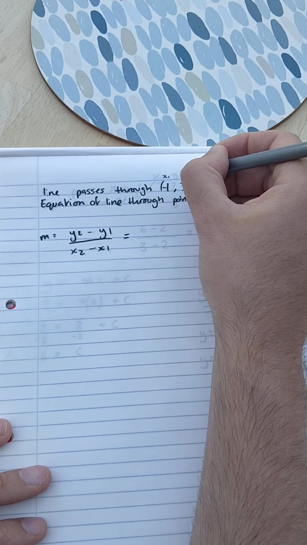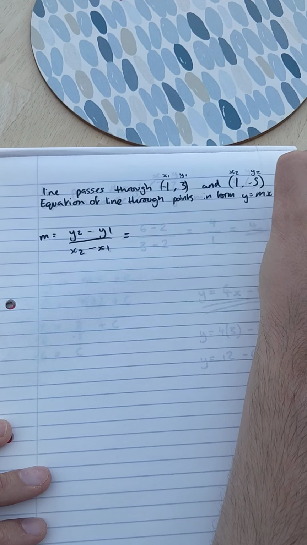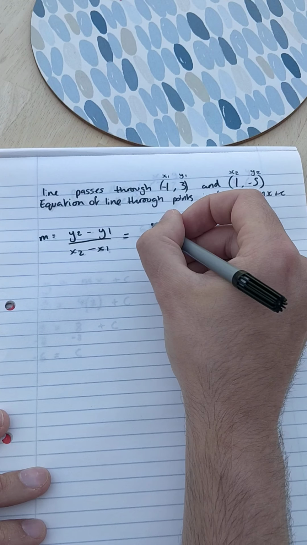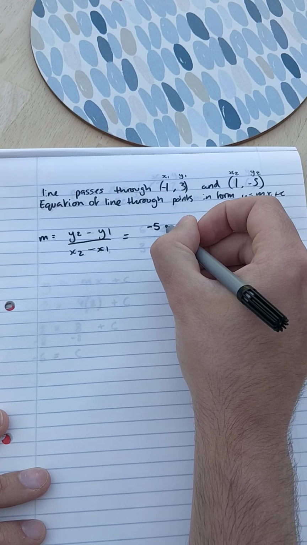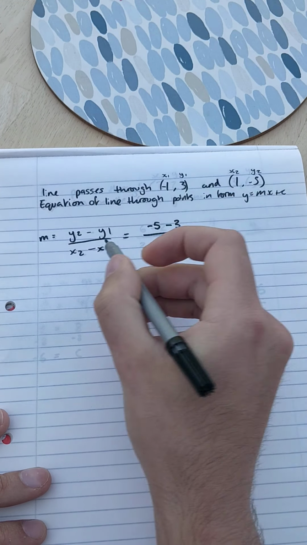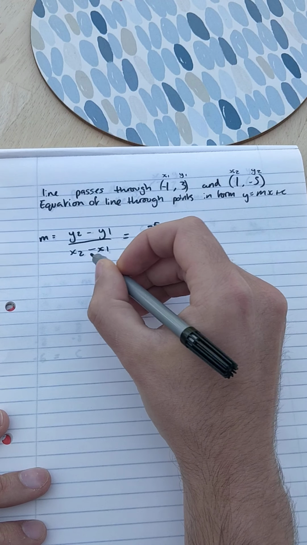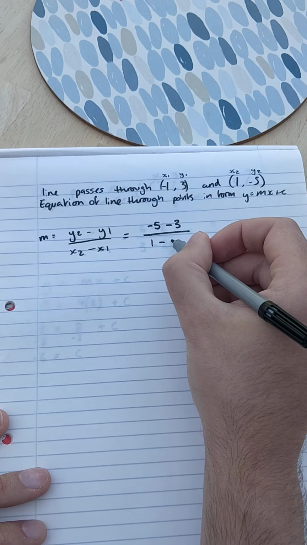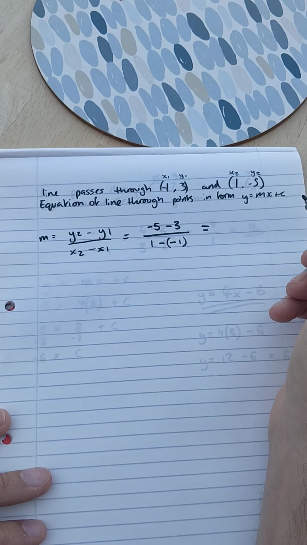So this is x1, y1, x2, y2. So y2 is -5, take away y1, which is 3. Then we've got x2, which is 1, take away x1, which is -1. Okay, so we've got to be a bit more careful with negatives in this one.